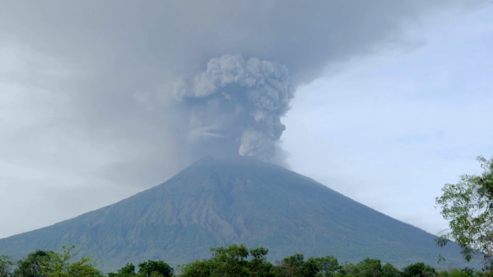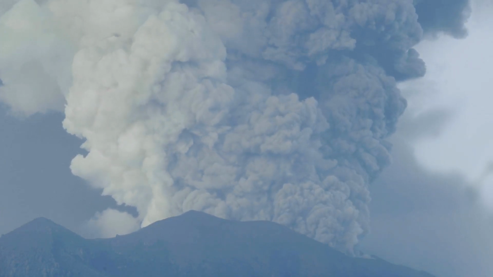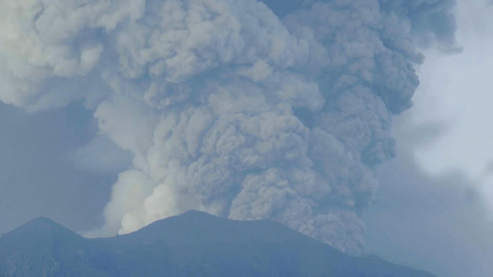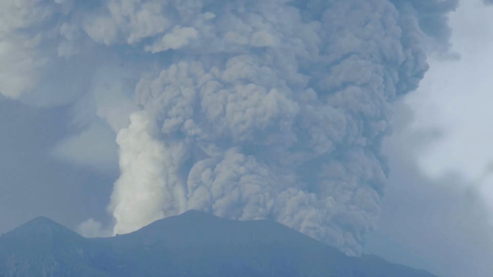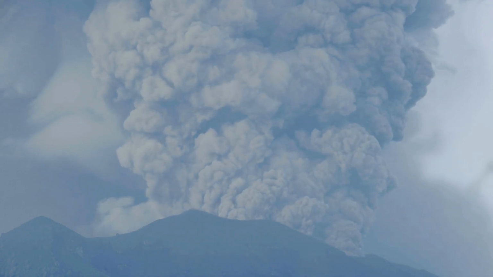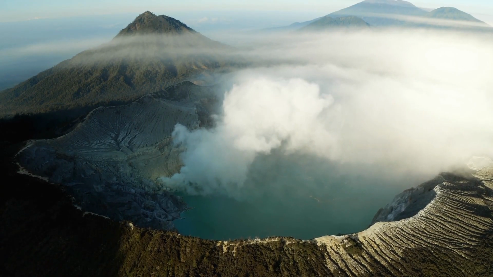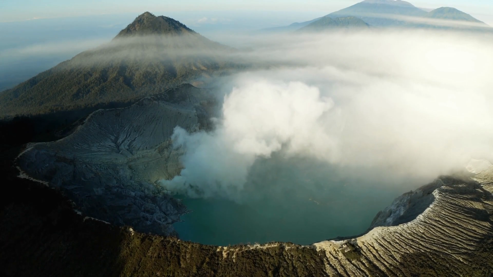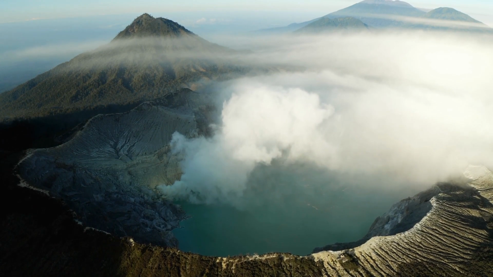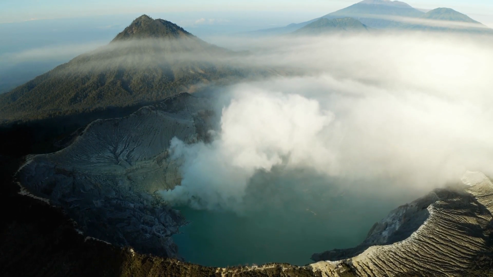The gas expands rapidly as it reaches the surface, causing the ash and lava to be blasted high into the air. Effusive eruptions. These eruptions are characterized by a continuous, steady flow of lava from the volcano. The lava flows slowly and steadily, often for months or years at a time. Pyroclastic flows. These eruptions occur when hot ash, rocks, and gases flow down the sides of the volcano at high speeds, reaching temperatures of up to 1000 degrees Celsius.